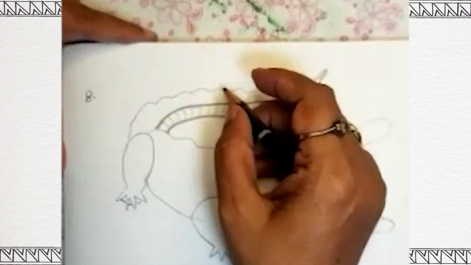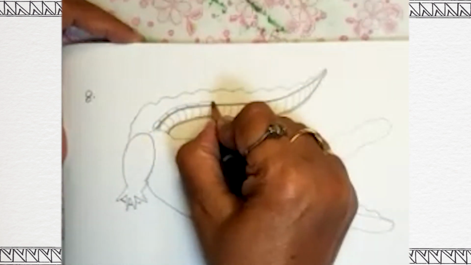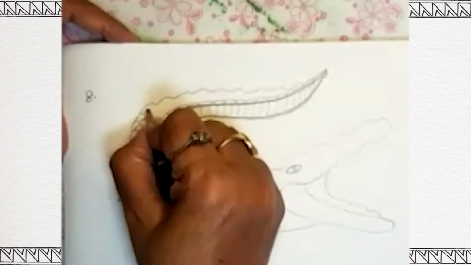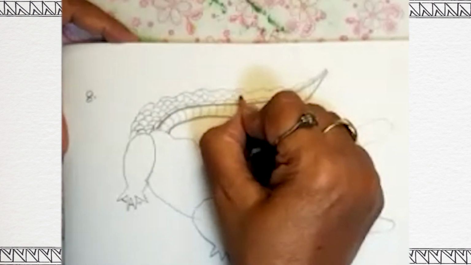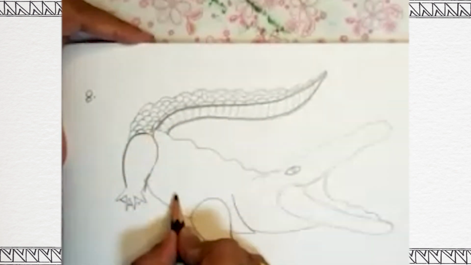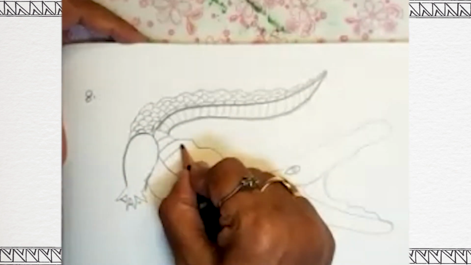This side also will show some long line, oval, because crocodile's skin is like this. Then here also we will show some curves. Here this part is coming, this line will go like this.